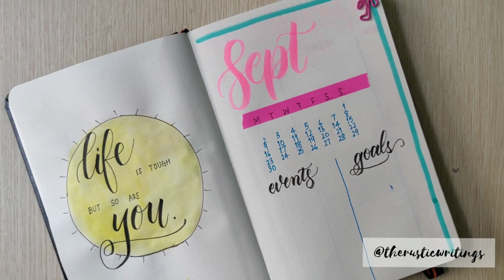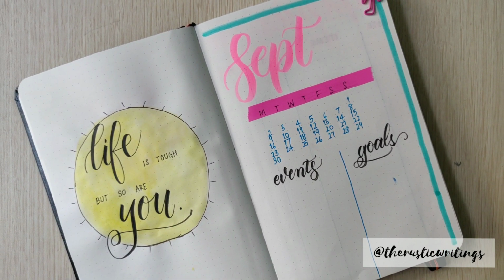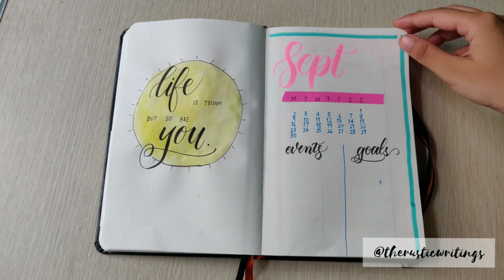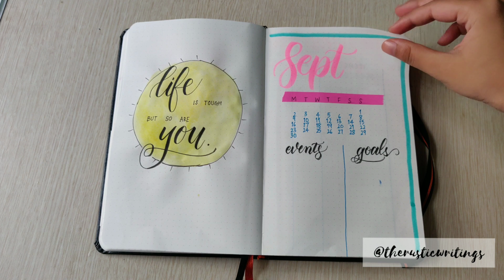I'm going to show you how I created my September bullet journal spread. So this is the final thing that I did. It did not turn out to be as good as I wanted it to be, but I'm quite happy with it. So I'm going to take you step by step on the pages that I created.